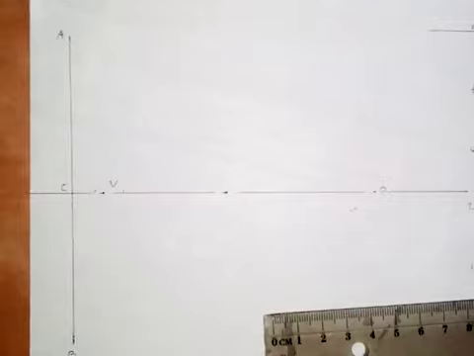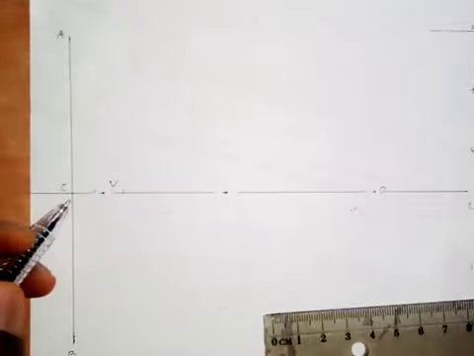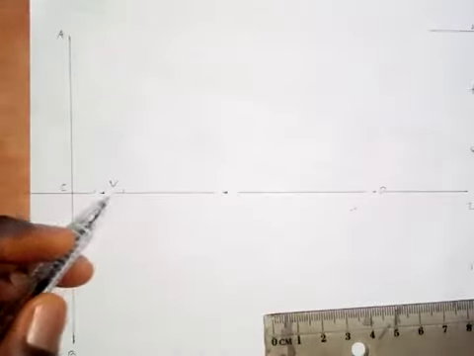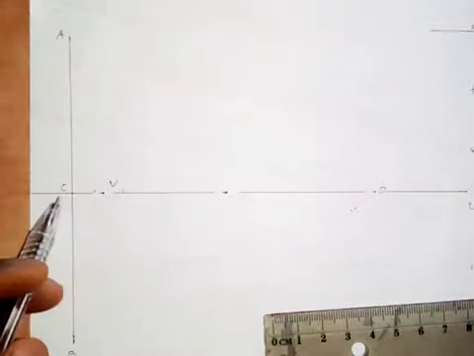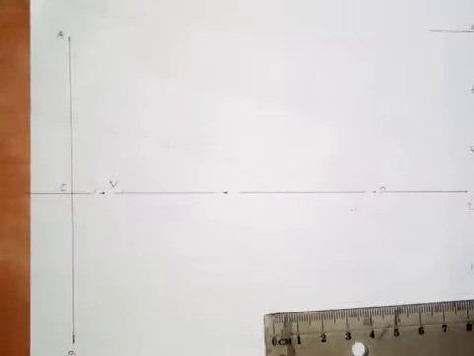Okay. Now we need to locate a point known as the focus. When it comes to a parabola, the eccentricity of a parabola is equal to 1. So as a result of that, this distance CV, which is 20 millimeters, will also be the same as distance VF. I mean, this is the distance VC, so it will also be the same as distance VF.